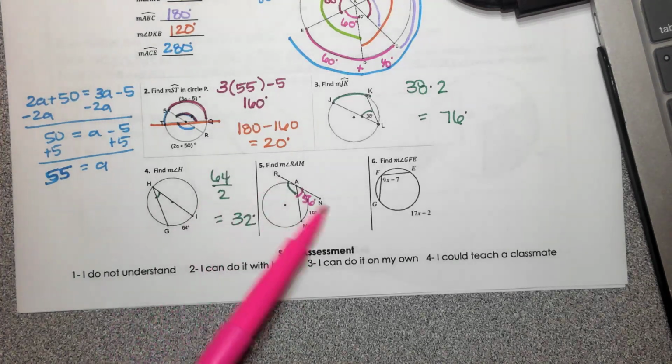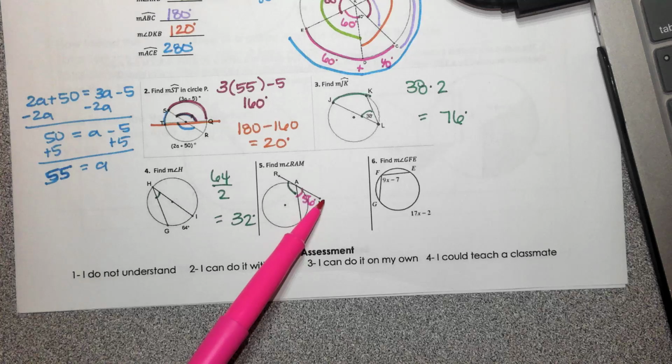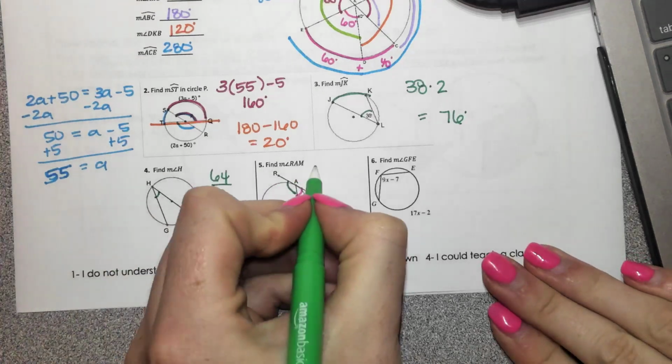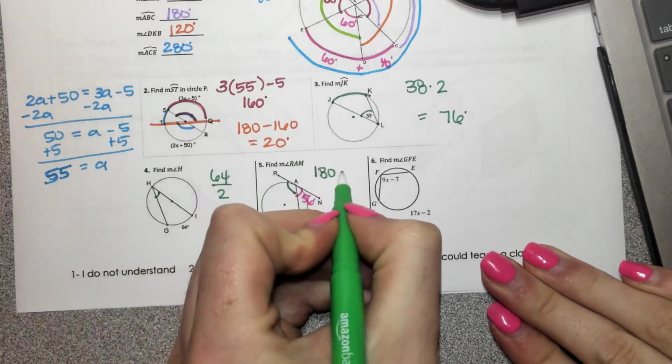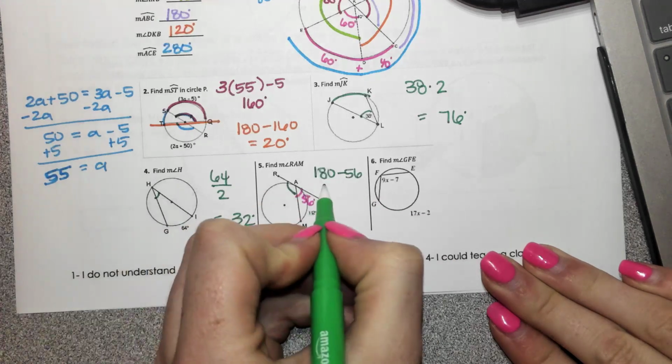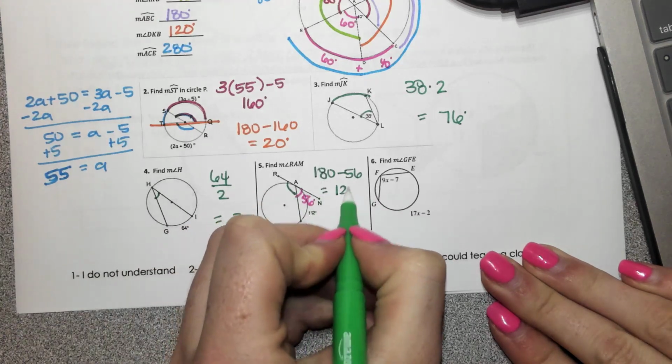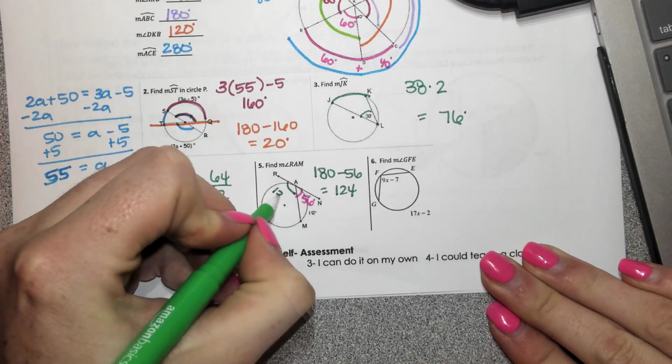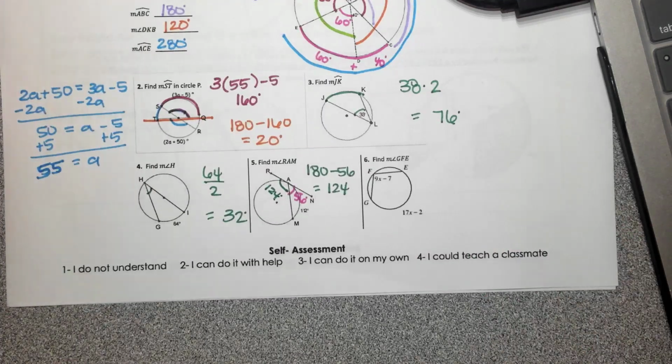So then I knew a straight line was how many degrees? 180. So then I did 180 minus 56, which is what? 124. So then I found that angle to be 124 over there.